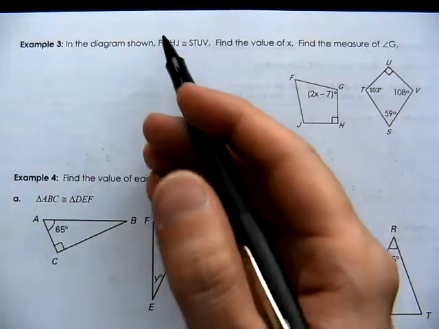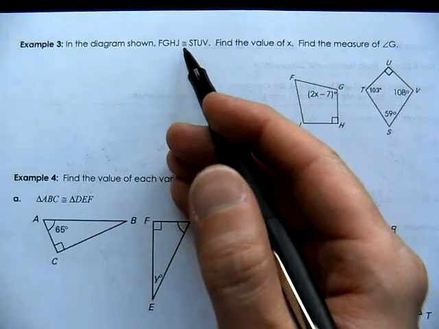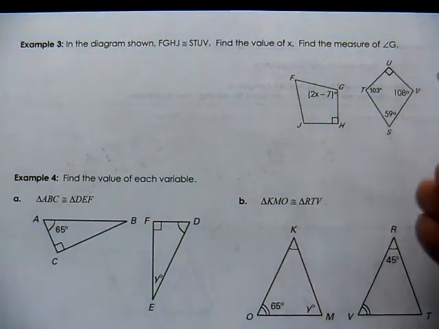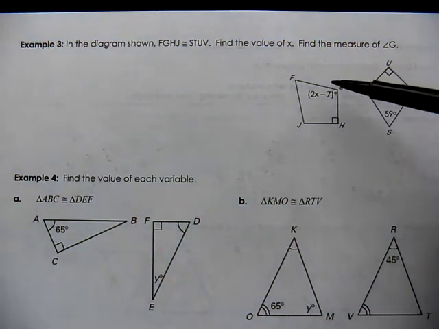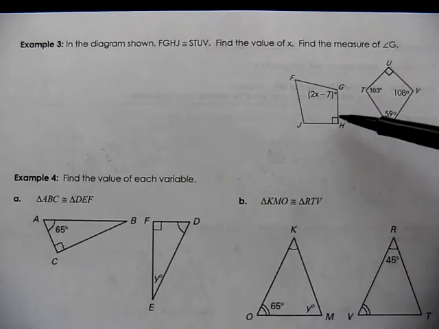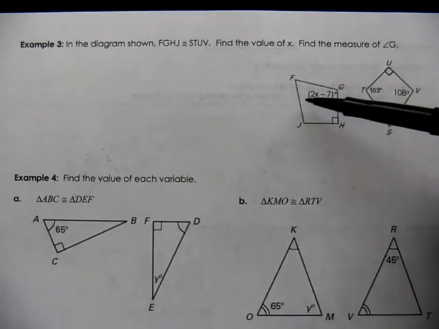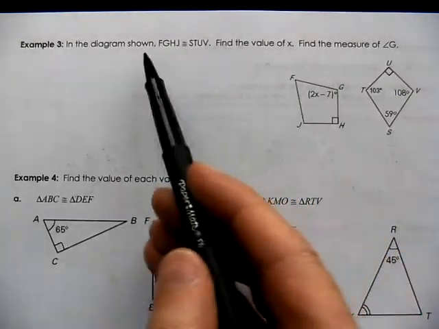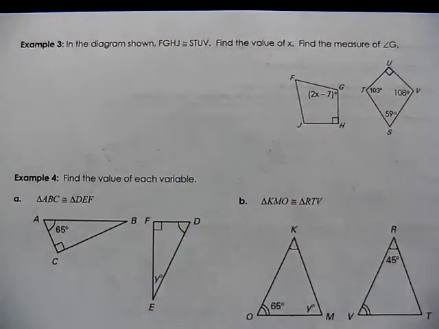In the diagram shown, figure FGHJ is congruent with figure STUV. Let's find the value of x and then find the measure of angle G. If you look at the figures, you can see that figure FGHJ has a right angle, and at G it has an angle represented by this expression, 2x minus 7. And if you look at the other four-sided figure, you see all four angles are identified. So we have more information than what we really need here. Some of these are going to be extraneous information, or just decoys, if you will. So that's why we want to go back to the statement and remember how to pair up those corresponding parts.